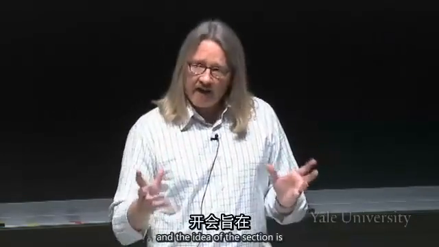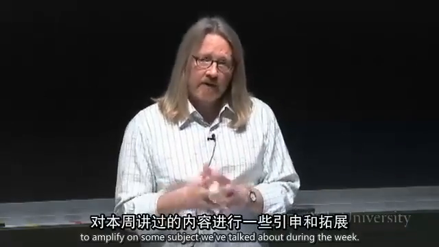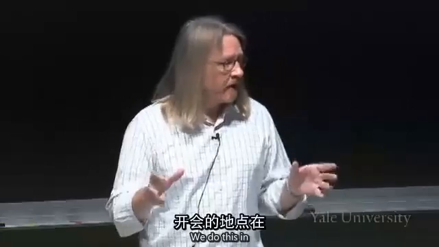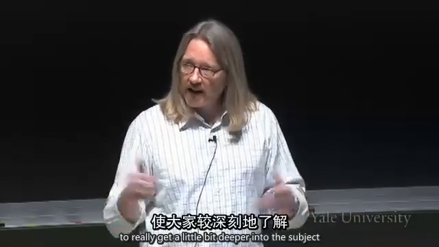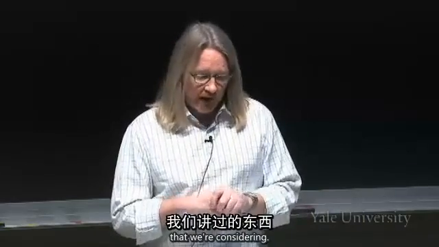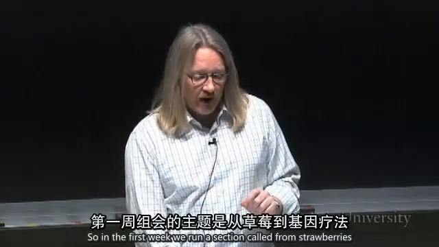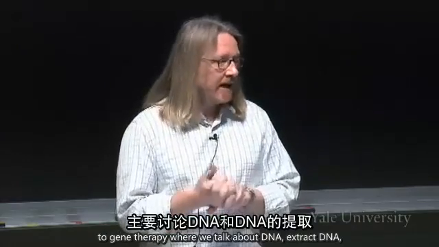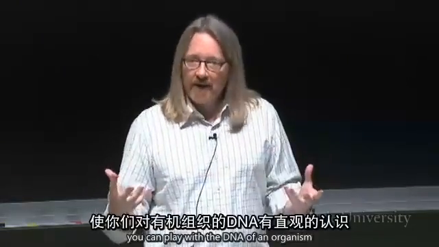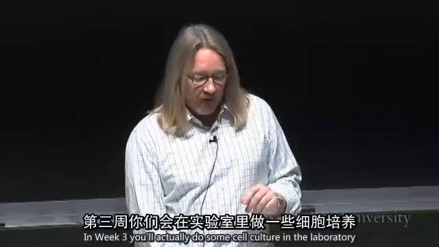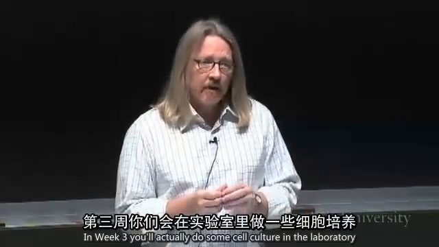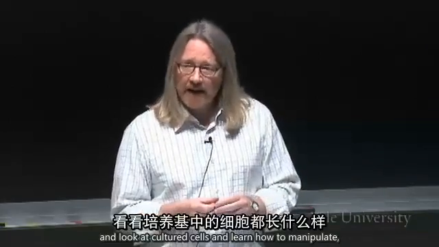And the idea of the section is to amplify on some subject we've talked about during the week. And we do this in the undergraduate biomedical engineering laboratory in the Malone building so that we can do demonstrations and hands-on projects to really get a little bit deeper into the subject that we're considering. And so in the first week, we run a section called From Strawberries to Gene Therapy, where we talk about DNA, extract DNA. You can play with the DNA of an organism, and we can think about how to use DNA for other purposes. In week 3, you'll actually do some cell culture in the laboratory and look at cultured cells and learn how to do some manipulations on cells in culture, and so on throughout the weeks.